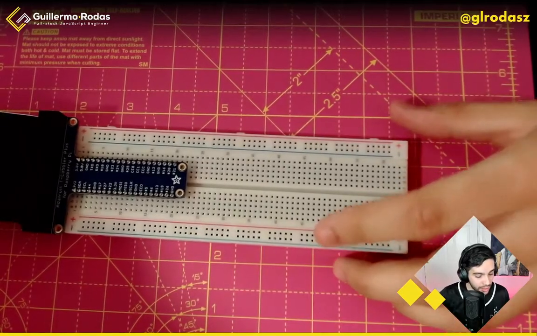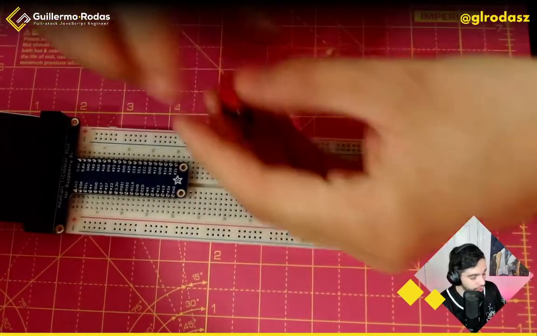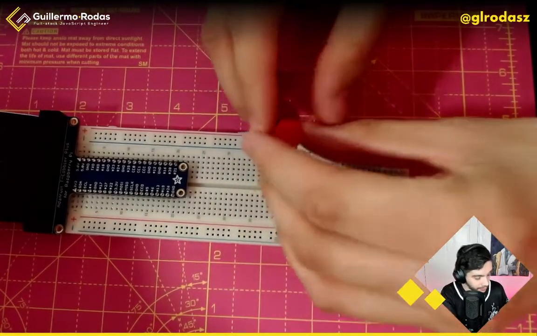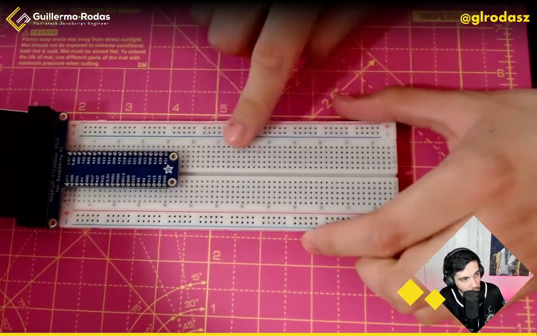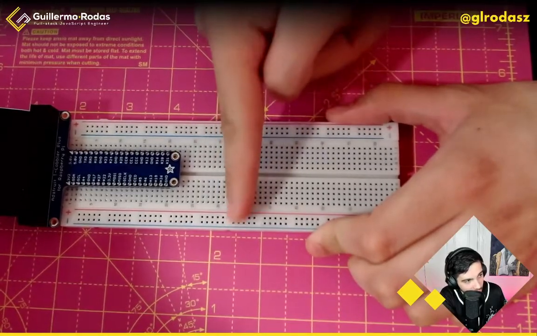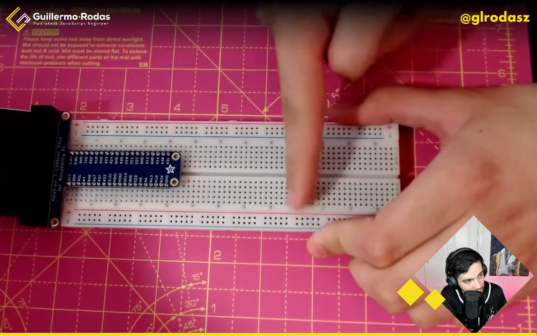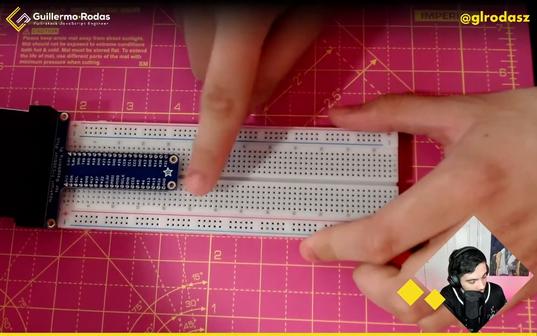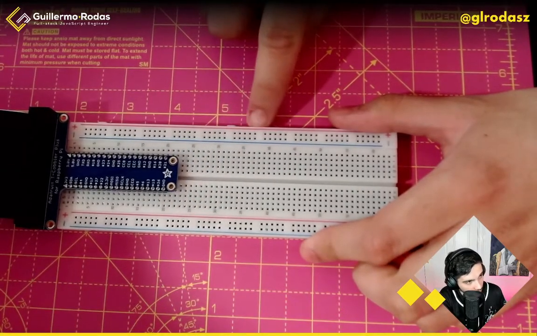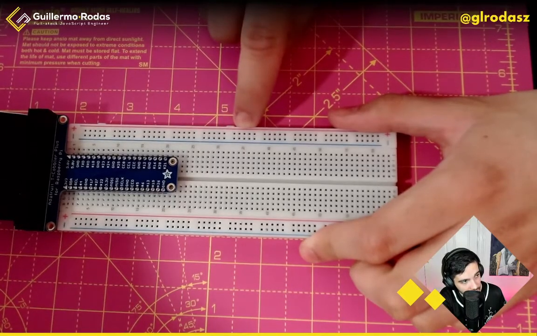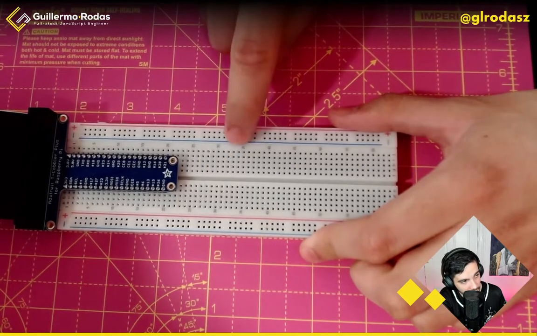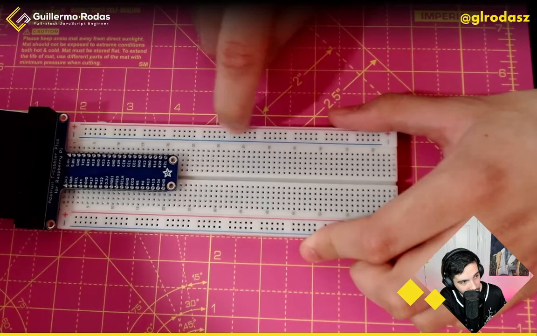Okay, let's continue with the setup. And then I need to put the button. So I'm just going to choose any place, I guess. That doesn't matter. How this works is basically these lines are connected in this direction, and these lines are connected in the little spaces. Here, this line has a connection, and this other line has another connection.